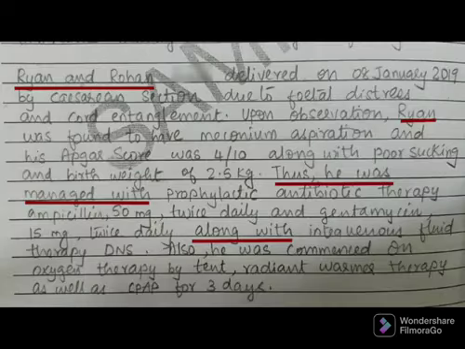To the present medical paragraph. Here we have to make two paragraphs. One paragraph is for Ryan and another one is for Rohan, so that the reader will not get confused. We can just introduce like this way. Ryan and Rohan were delivered on 8 January 2019 by cesarean section due to fetal distress and cord entanglement.